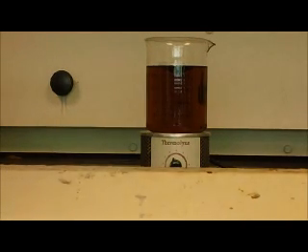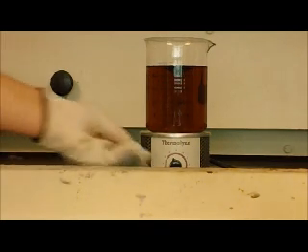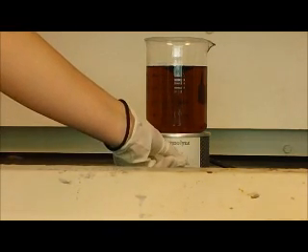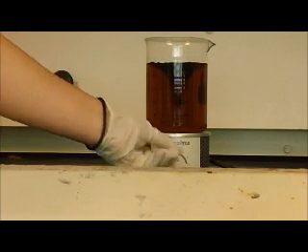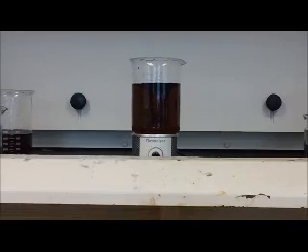In process B, the bromate ions are being reduced into bromide ions from +5 to -1, and this allows for the oxidation of Ce3 plus to cerium 4 plus. Turn this up a little bit. Cerium 4 plus, which produces the red color of the solution.